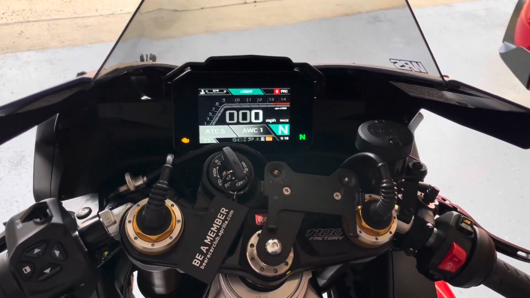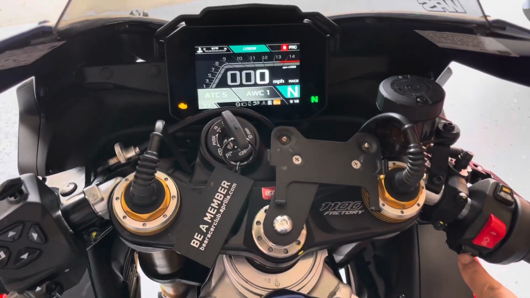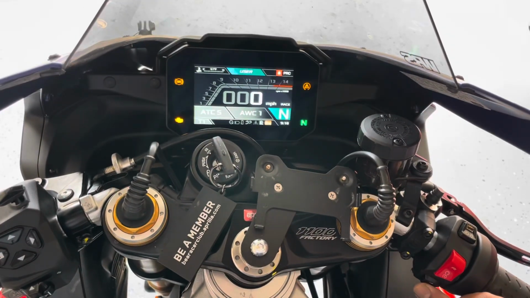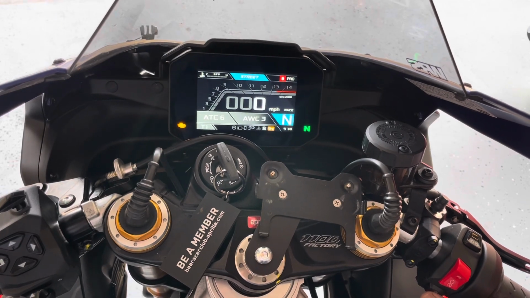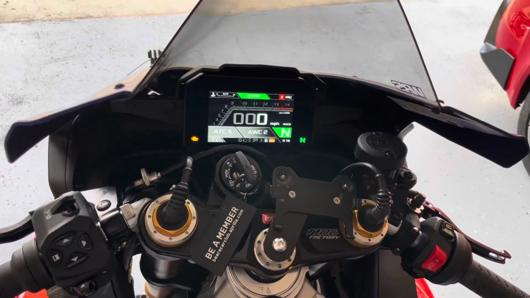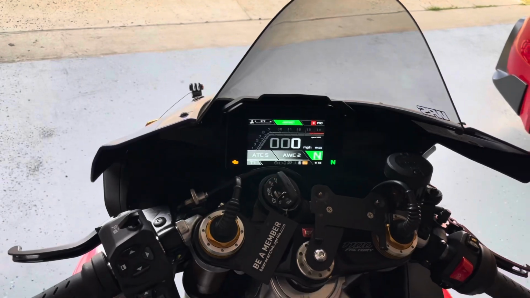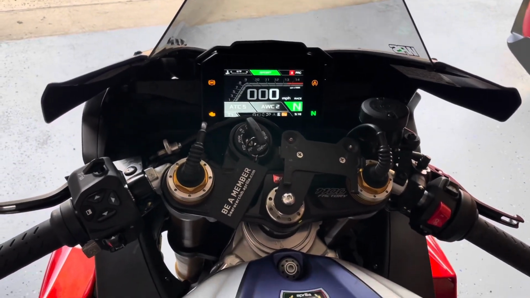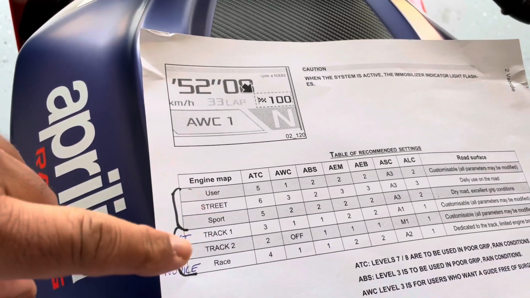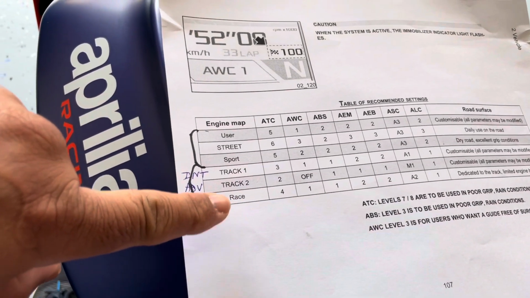Well, I want to switch to the sport map, and so I would press this button down here, and that takes me to the next map, the street map, and now I'm in the sport map. And like I said, I'm going to run the first session in the sport map, and then I come back and switch out, and if I'm feeling comfortable, I would switch into the race mode, and I usually start in the race map of the race mode.